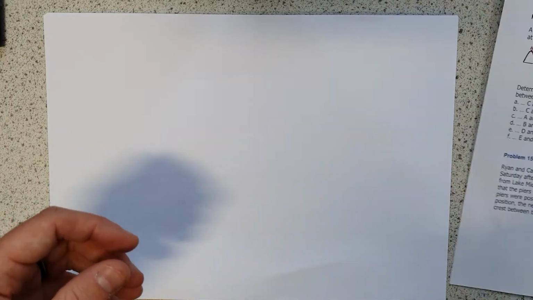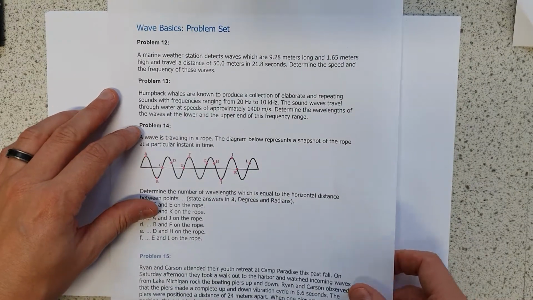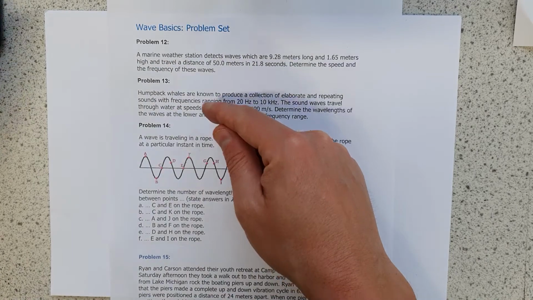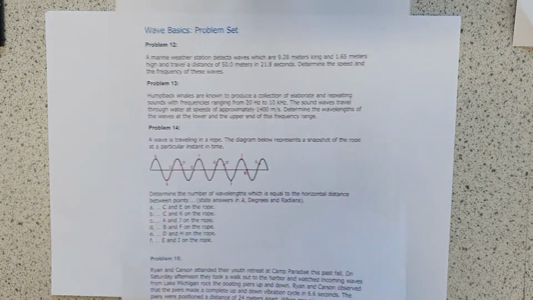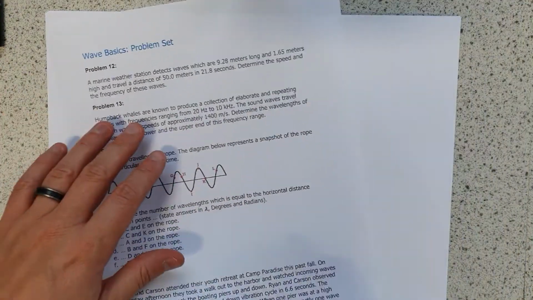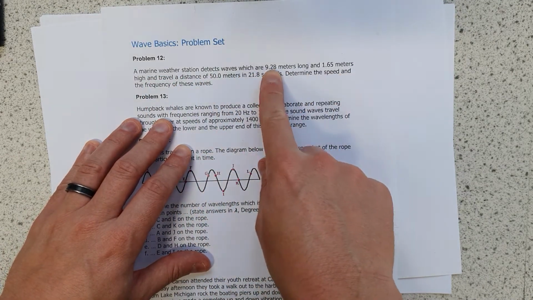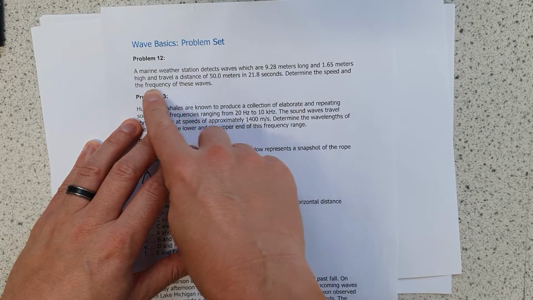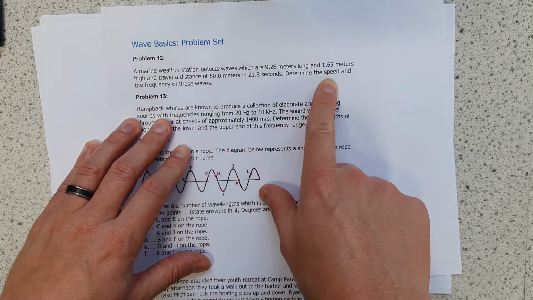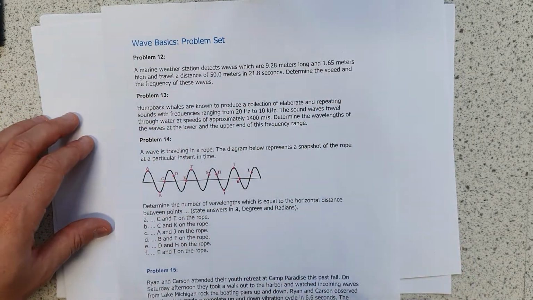Okay, what we're going to do in this video is have a look through this worksheet here. So this is wave problems 12 to 15. We'll go through the answers to these. The first one looks at this weather station, and you've got waves that are 9.2 meters long, and you've got various information about it, and you have to determine the speed and the frequency of these waves.